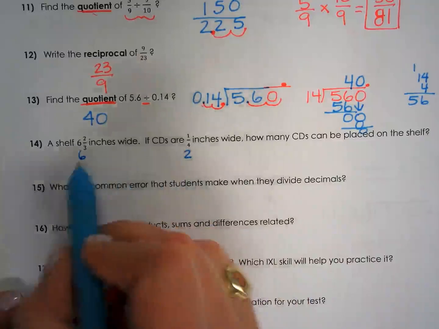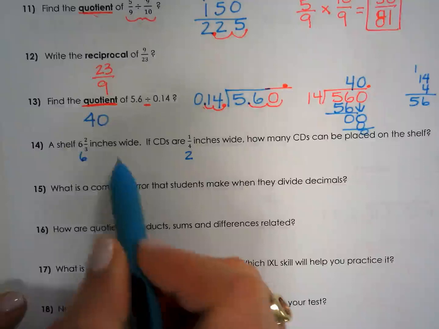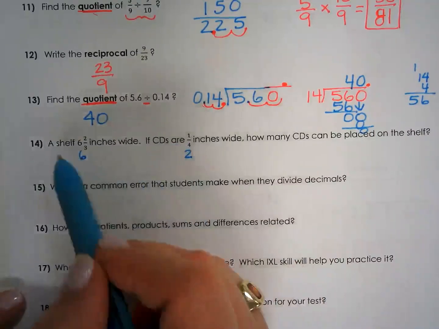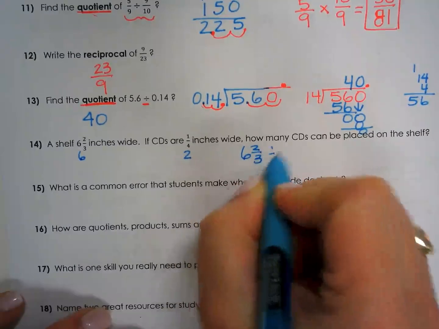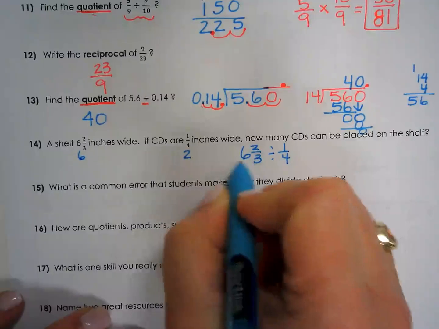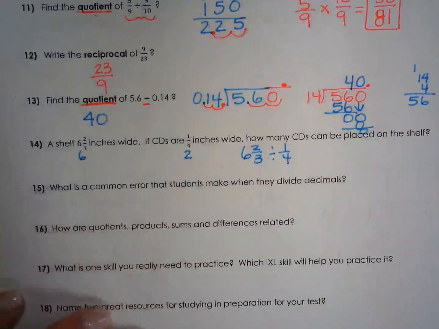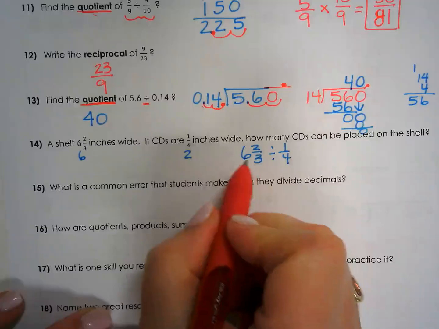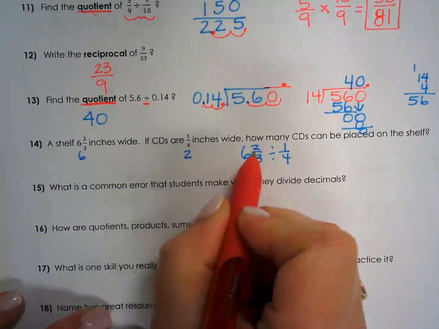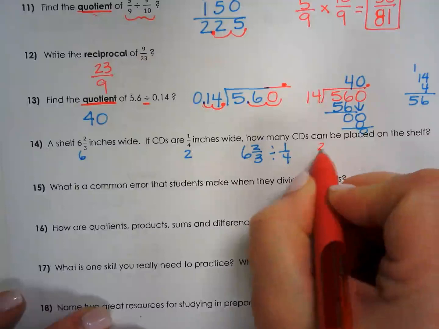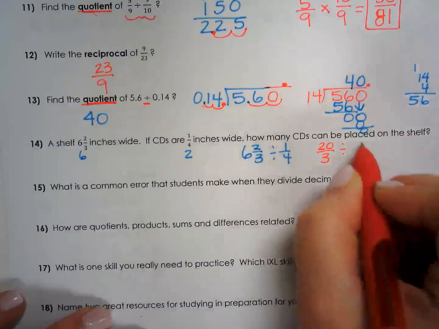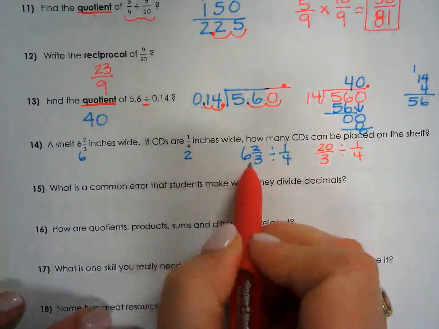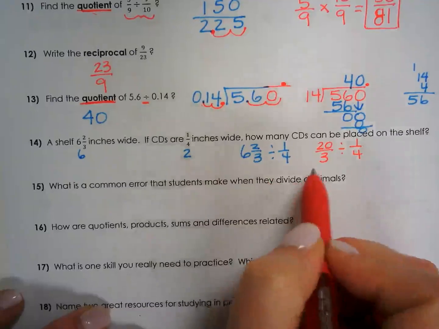And you get that from dividing. Well, that doesn't change simply because there are fractions in here. We're going to divide. We want 6 2/3 divided by 1/4. So first we need to change into an improper fraction. 6 times 3 is 18, plus 2 is 20. So this fraction is 20/3. And notice it's still division. I'm not changing anything yet. All I did was change what these fractions look like so I can work with them.